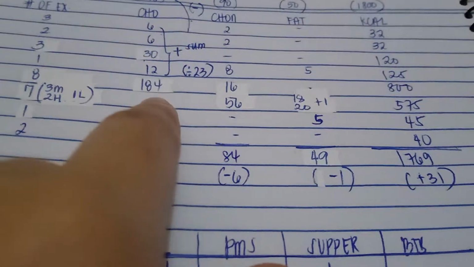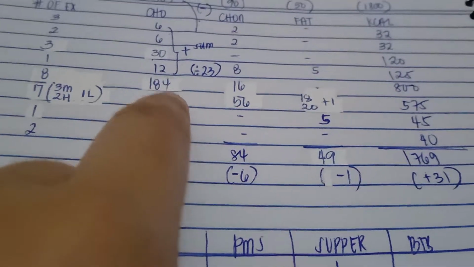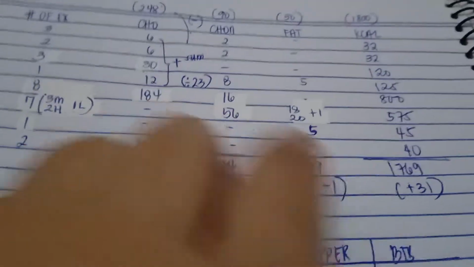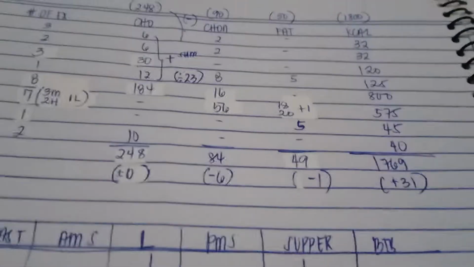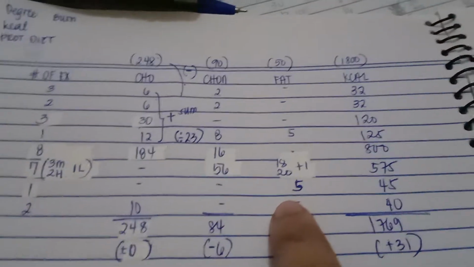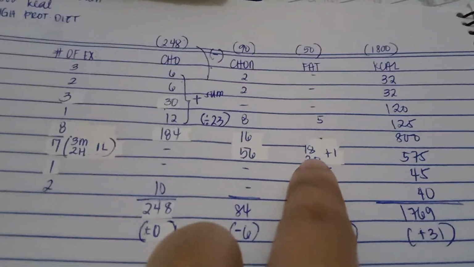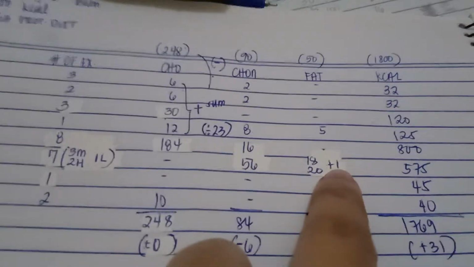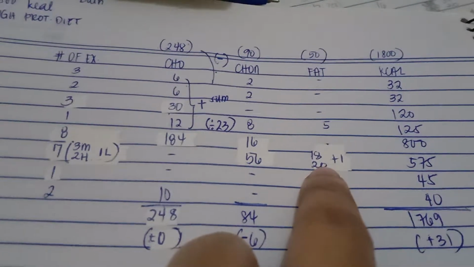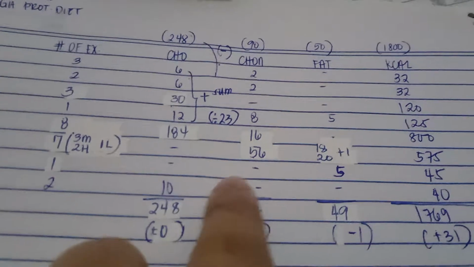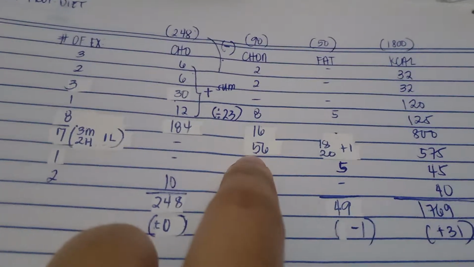Mas kahit i-add mo ito, 184 times 4 plus 16 times 4. I-add mo silang dalawa, you will still get 800. Here, dito naman sa fat, remember, 1 exchange of fat is equivalent to 9 kcal. So, 18 plus 20 is 38 plus 1 is 39. So, 39 times 9, yung sagot niyan will be added to the answer nito sa protein.